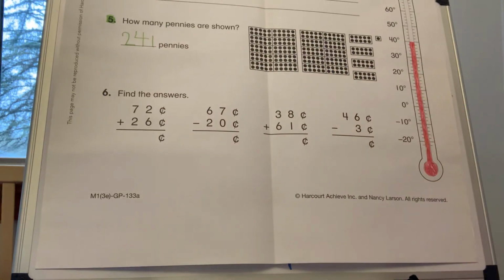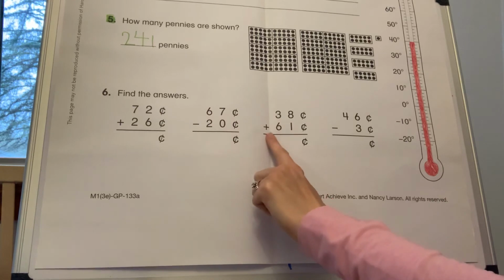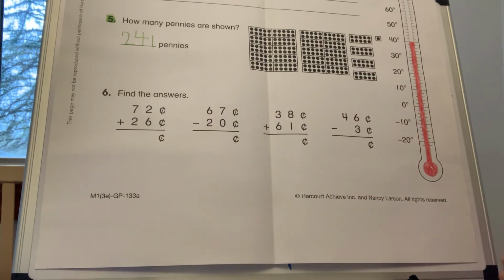All right, my sweets, down here, you're gonna need to circle the plus and minus, because they mix them up. So be very careful. All right, my sweets, that's it for today's math lesson. It was super easy because it was review. So review always goes a little bit faster.